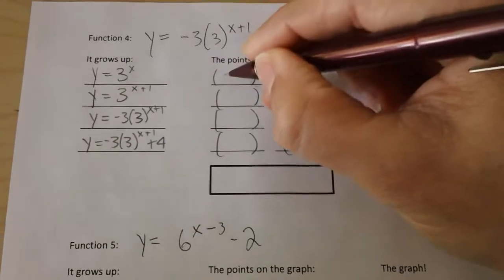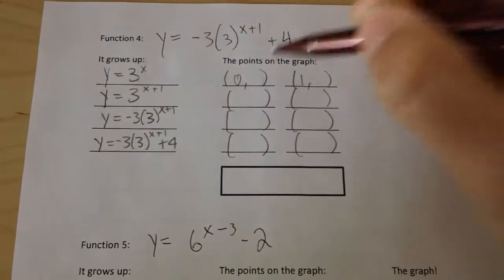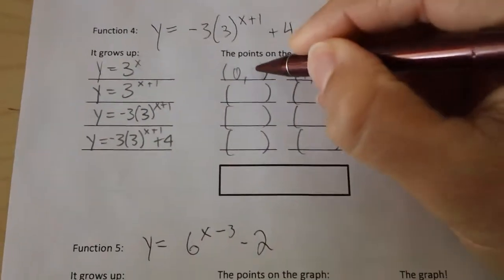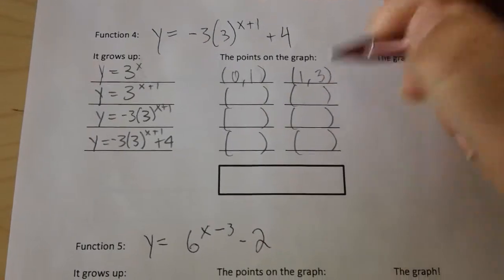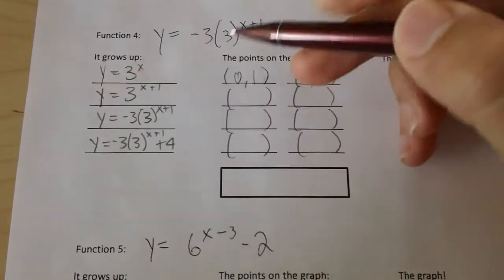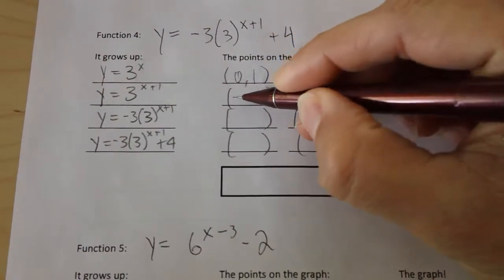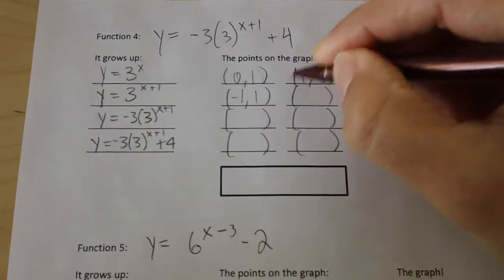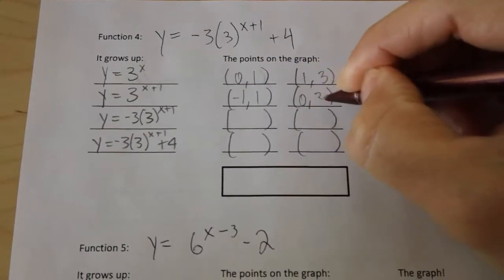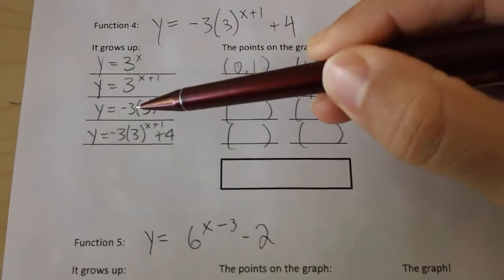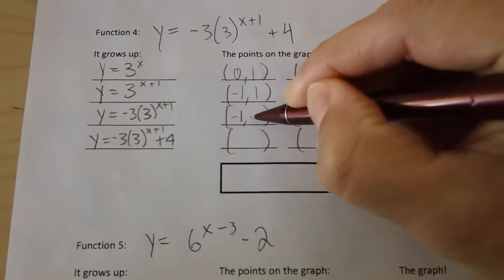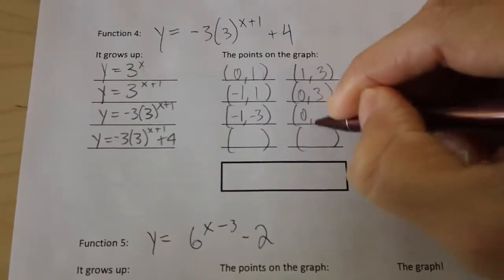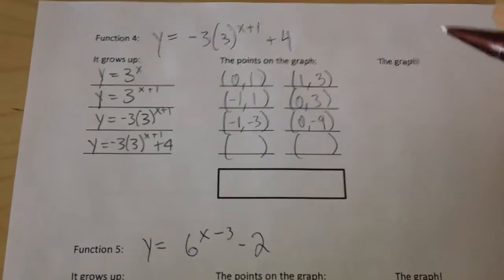As always, we first start off by plugging in 0 and 1. When you plug in 0 into that, you get 1, and when you plug in 1 into that, you get 3. And then this +1 moves it 1 to the left. So moving 1 to the left is a -1, 1, and then 1 to the left of that is 0, 3. This coefficient of -3 means you're going to multiply the y values by -3. So you get a -1, -3, and a 0, -9.